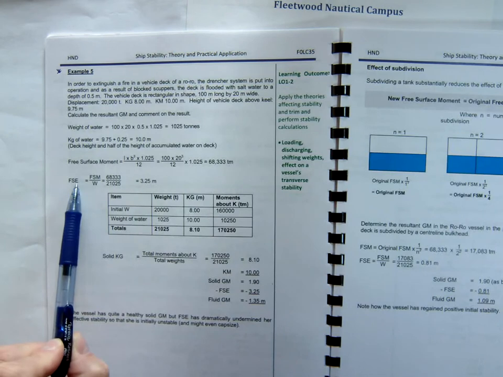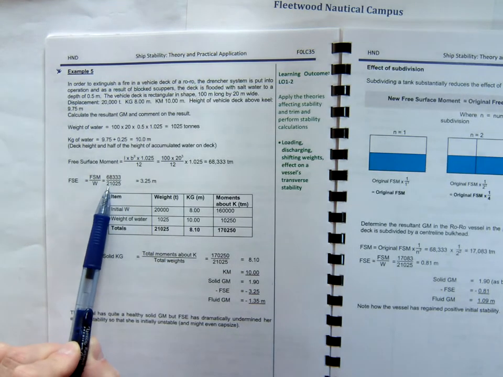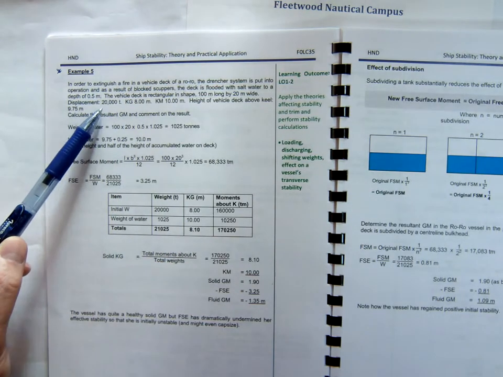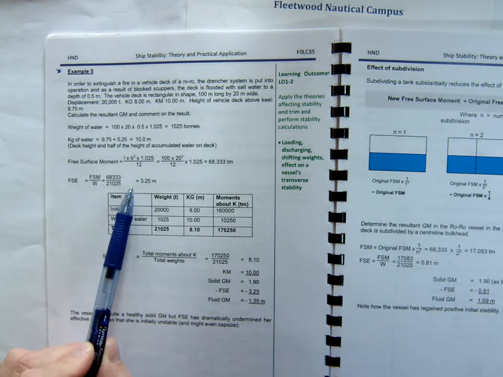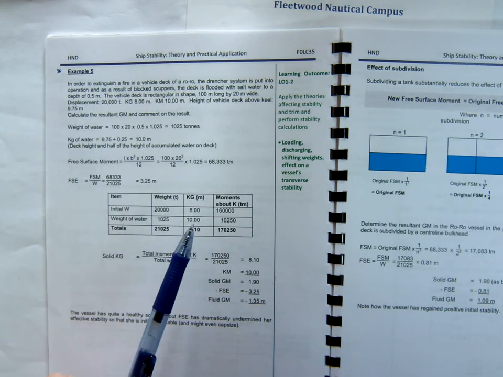The free surface effect is going to be the free surface moment divided by the weight. Now this is where you don't use the initial displacement. You have to use the displacement plus the water that's come on board, 21025. So it gives a free surface effect of 3.25 metres.